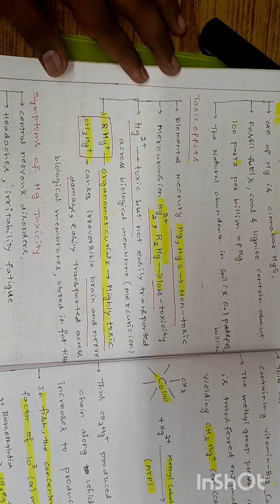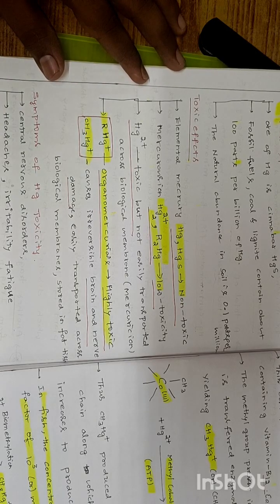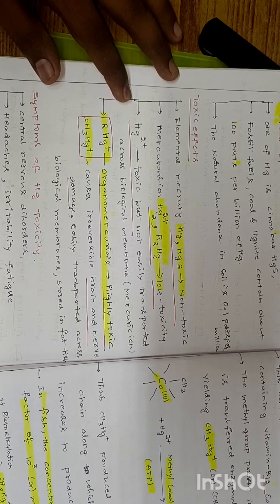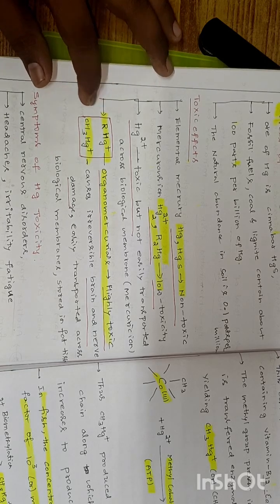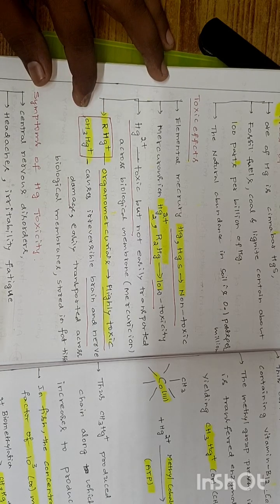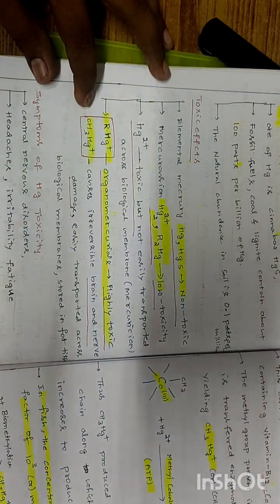Toxic effects of mercury. Elemental mercury, that is Hg, is non-toxic in nature, and the mercurous ion Hg2 2+ and R2Hg have low toxicity. Hg2+ is toxic but not easily transported across the biological membrane. RHg+ or CH3Hg+, the organomercurials, are highly toxic in nature and cause irreversible brain and nerve damage. They are easily transported across the biological membrane and stored in the fat tissue.